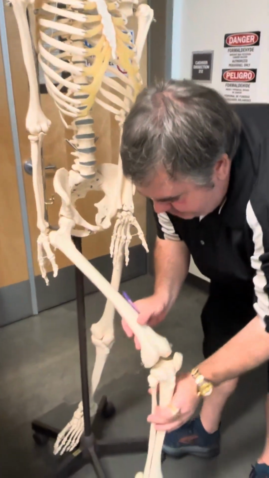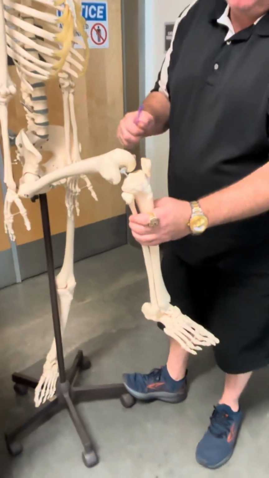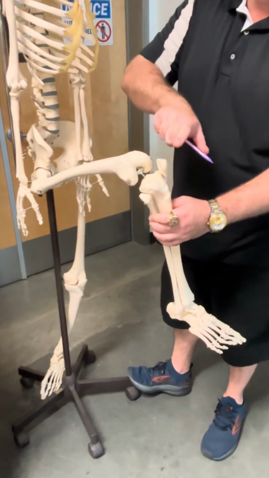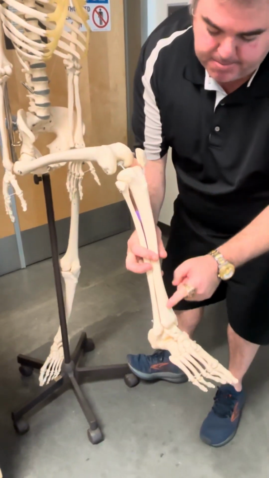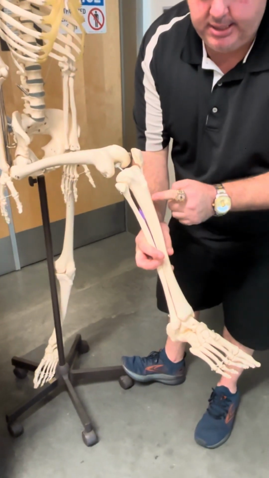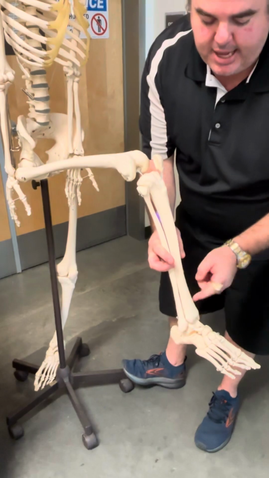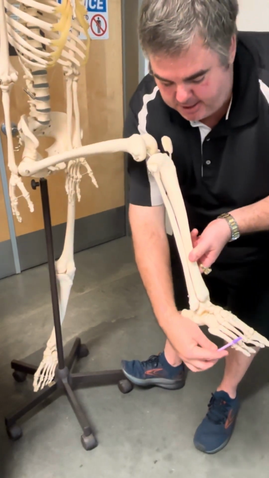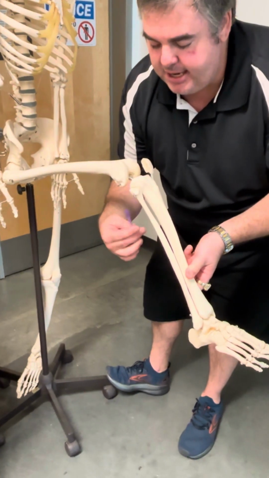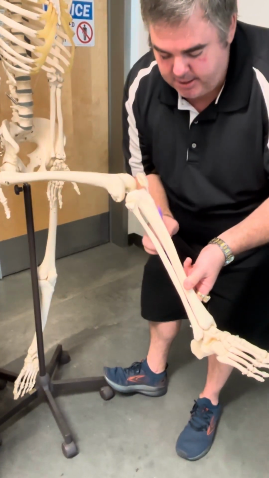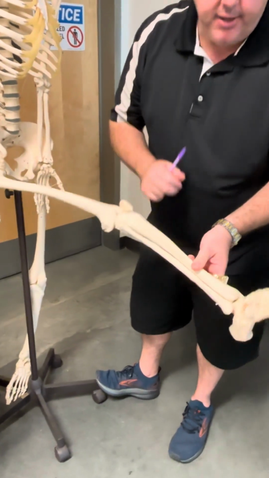When looking at the actual lower parts, what do we call this? Patella, your kneecap. What do we call this large bone right here? Is it tibia? Yep, tibia, and then towards the small toe side, the actual fibula. Fibula is located lateral, tibia is located more medial.